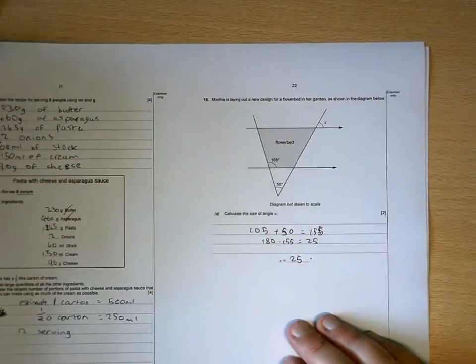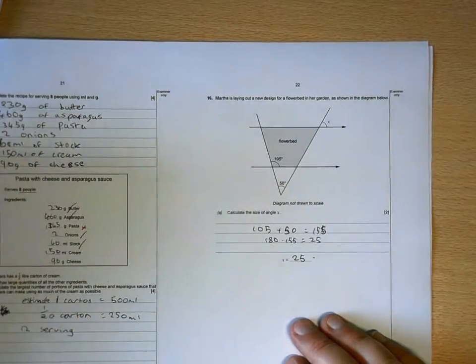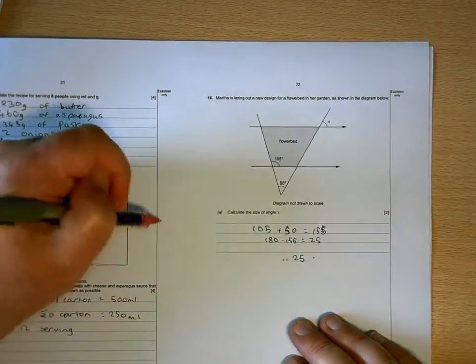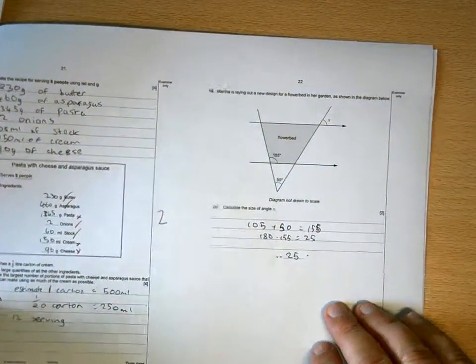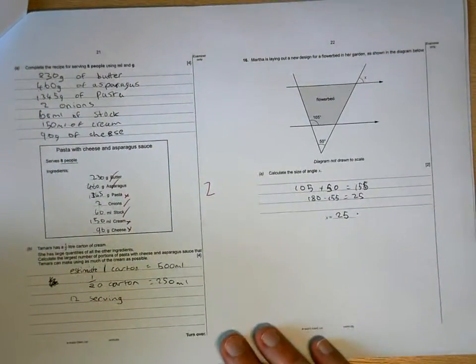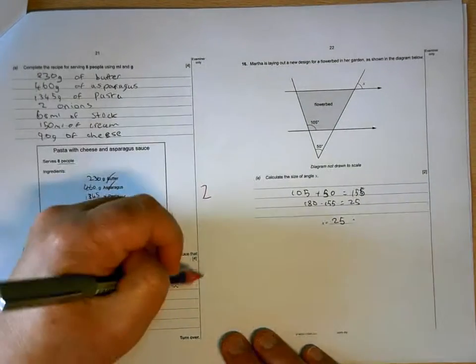230, 460. That one's wrong. That's right, that's right. And these two are wrong. So you've got most of them right. So go back, watch how I explain how I generate those to see what you've done that's incorrect. This is good. Well done. 12 servings is spot on. Well done.